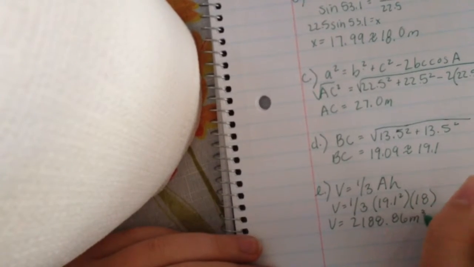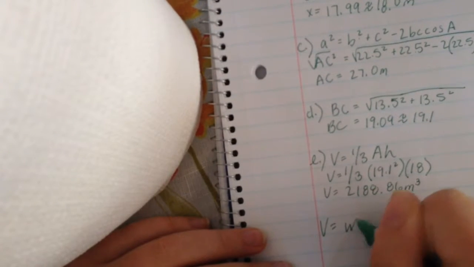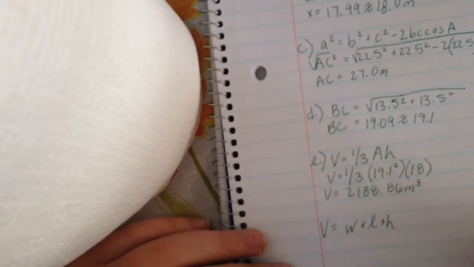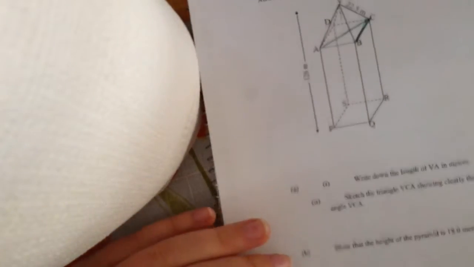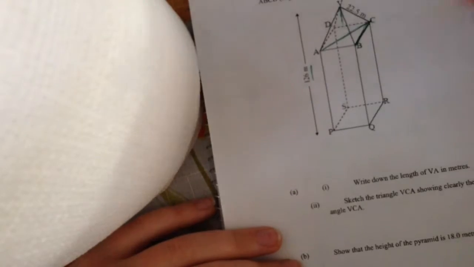So we write 2188.86 meters cubed. The volume of a cuboid is width times length times height, but I did it backwards for some reason. It gives you the height of the whole thing, which is 126, but you have to subtract that 18 meters.